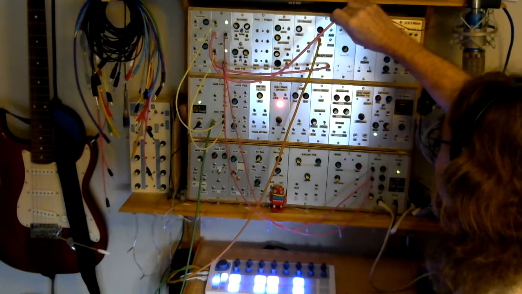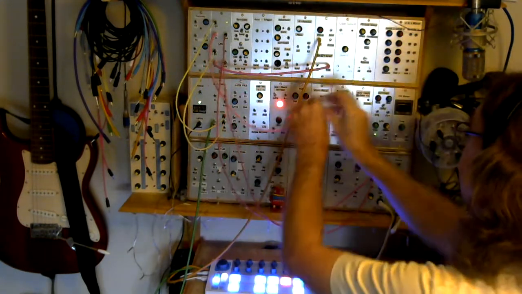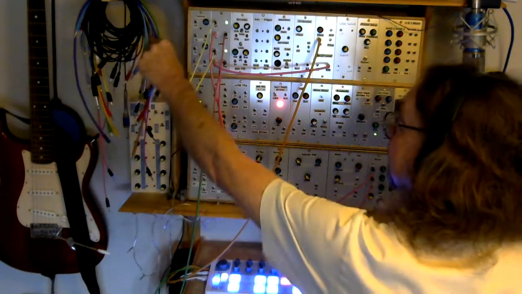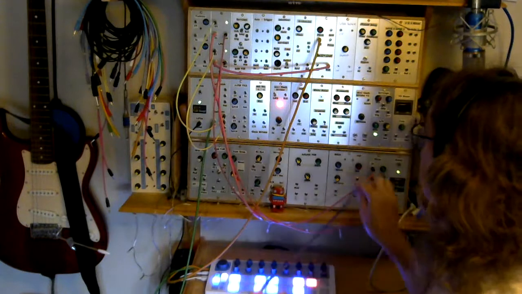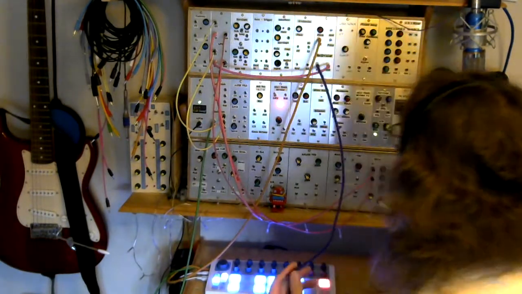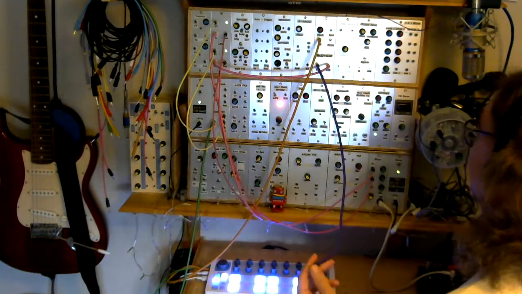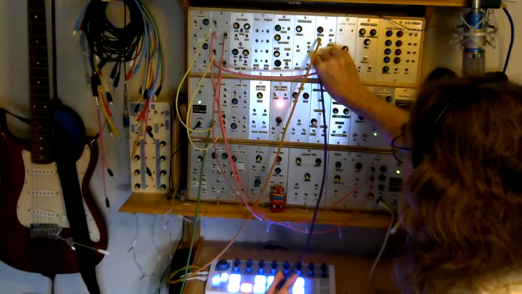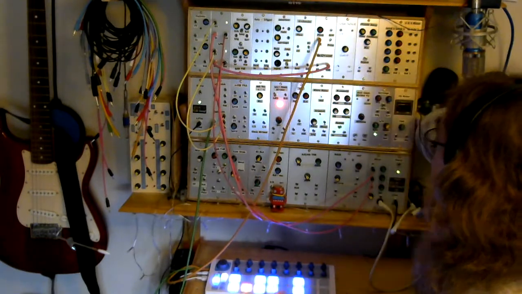And there you go, the 4040 comes back in. Now if we were to plug anything into the Octivator, you're getting a bit of a click, but you're not actually getting the octave outputs.